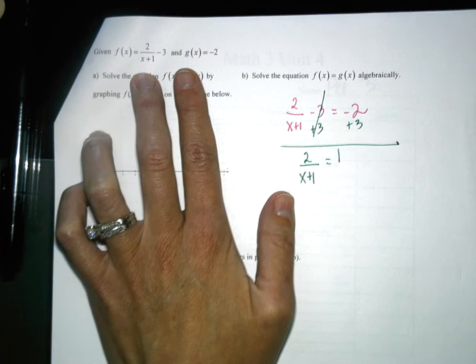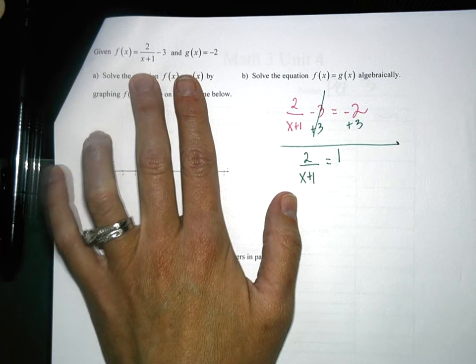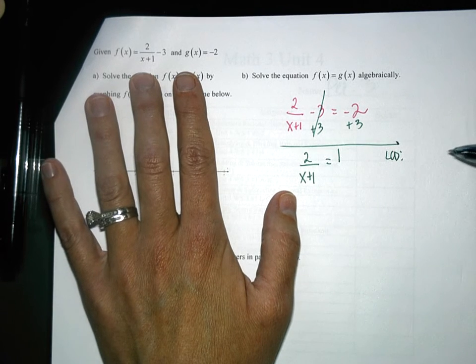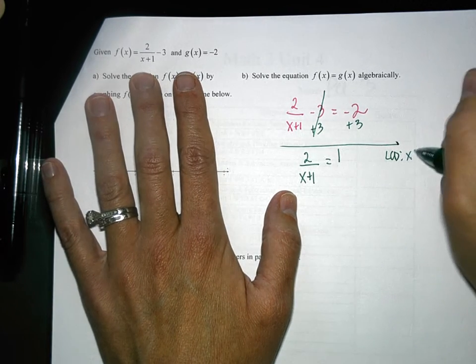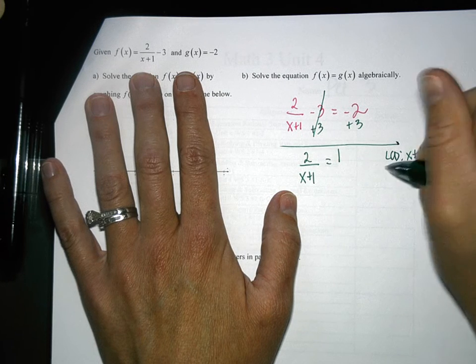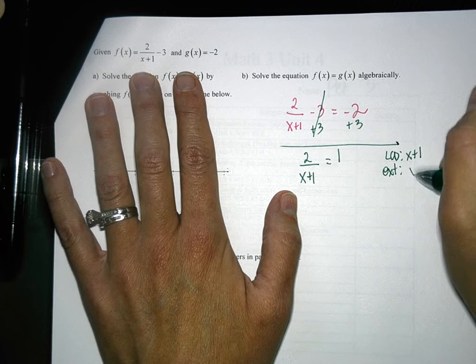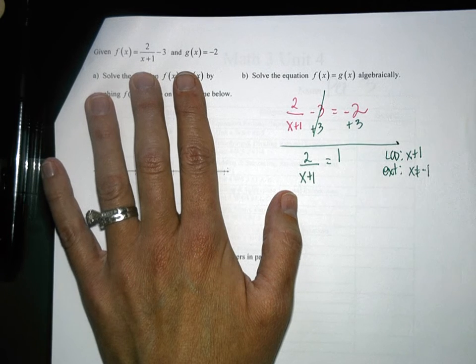Now what will I do? Okay, what is my LCD? Albert, you getting this? What are my extraneous solutions? Negative 1. X cannot equal negative 1. Good. So what do I do now?